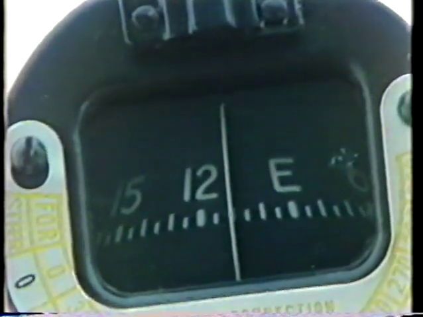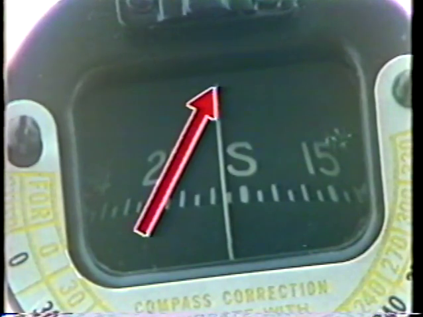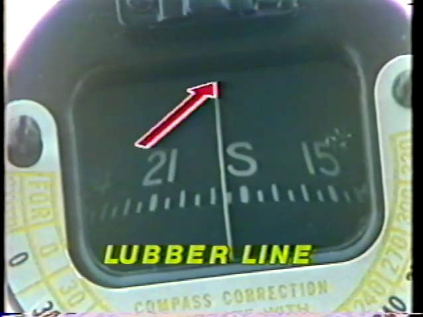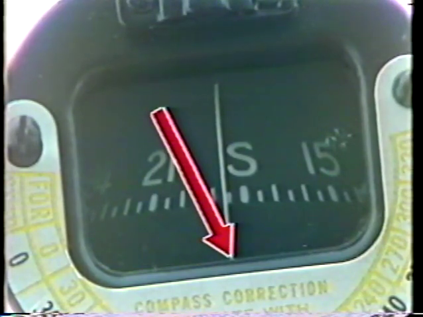You'll notice that the compass appears to be backwards. West is right of north. East is left of north. That's because the airplane moves around the magnet to which the display is attached. You will see a line called a lubber line mounted behind the glass, which can be used for a reference when aligning the headings on the compass card.